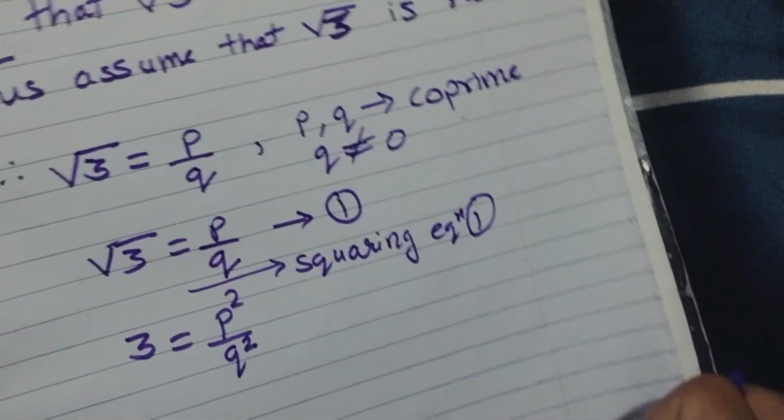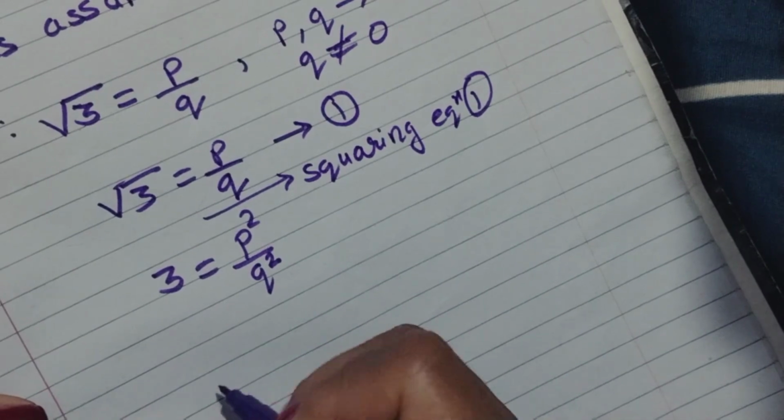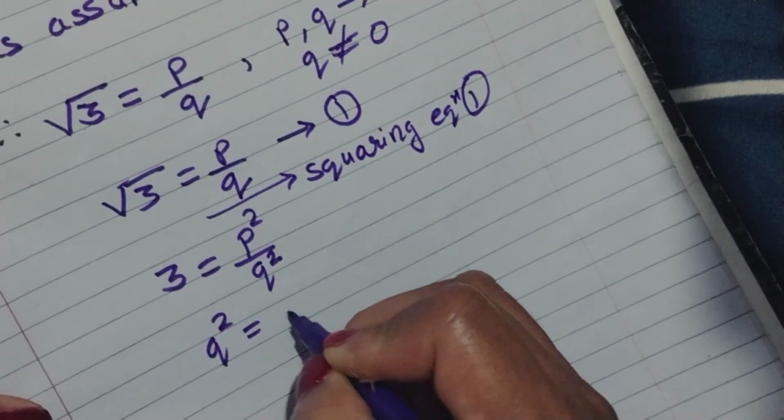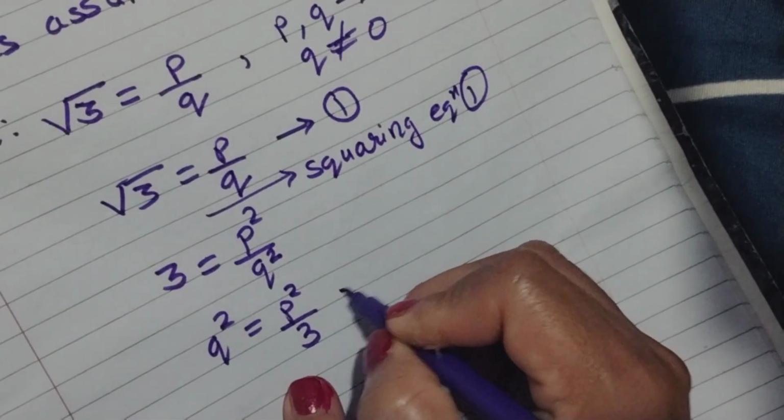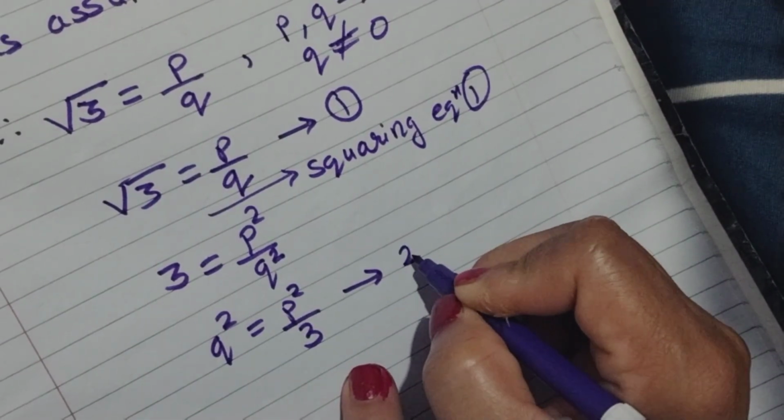Now, this Q square is equal to P square upon 3. So we give this as equation 2.